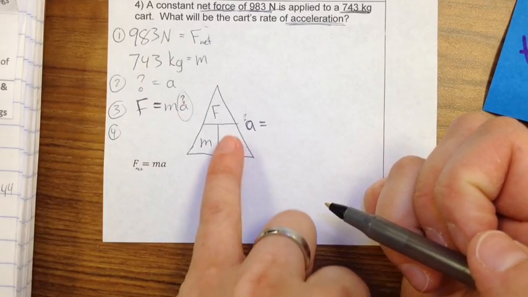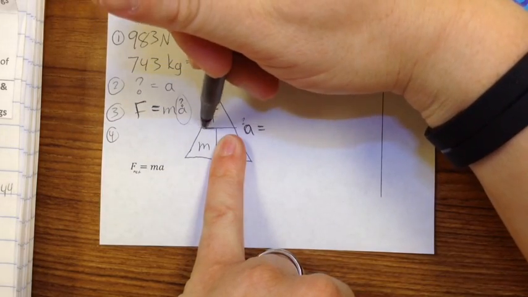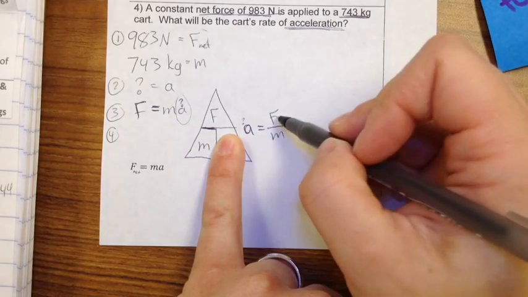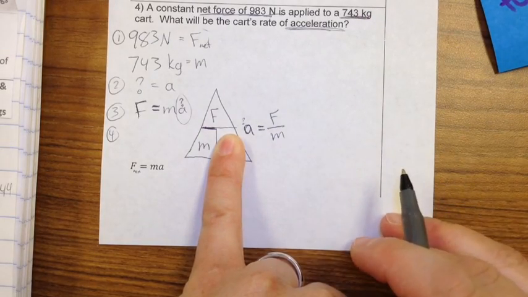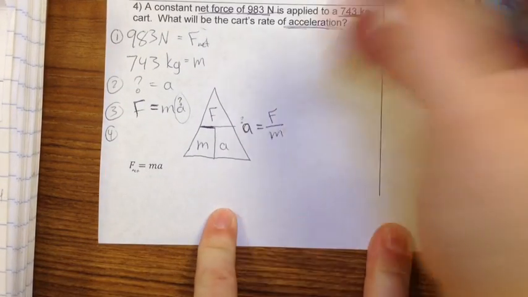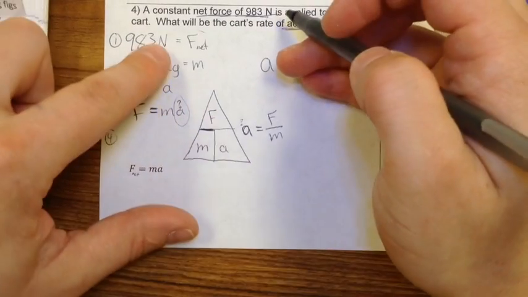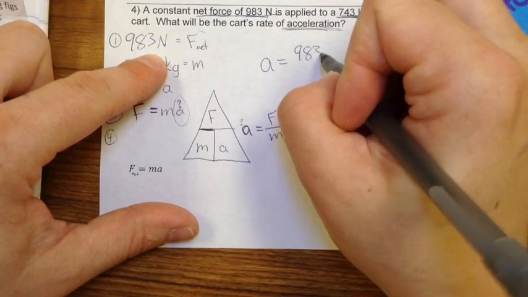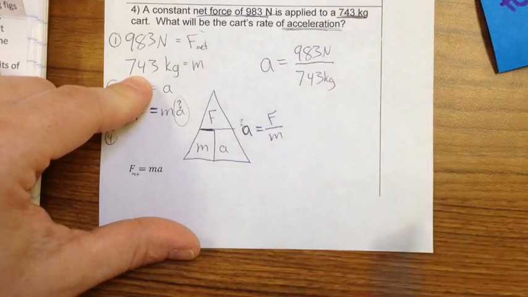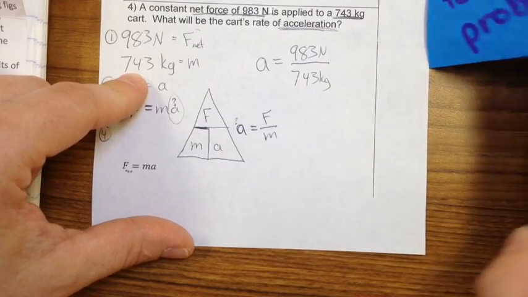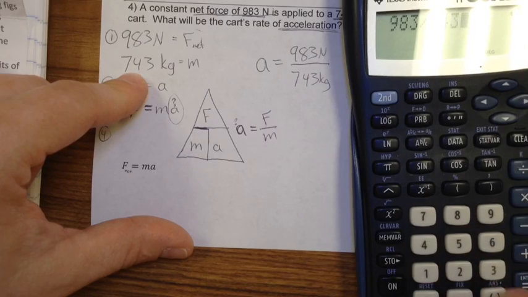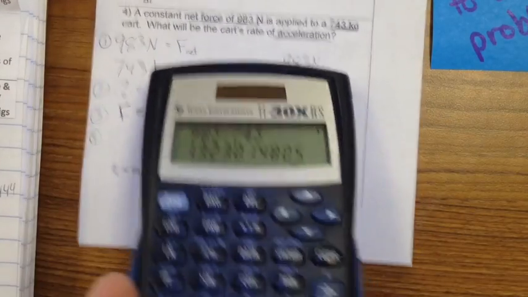Now cover the A with your pinky in the triangle. You're left with F over M. F divided by M. Force divided by mass. That is our formula rearranged to solve for acceleration. Plug in your values. F is 983 newtons and M is 743 kilograms. Now we know exactly what to put into the calculator. So 983 divided by 743, the calculator gives us this lovely number.